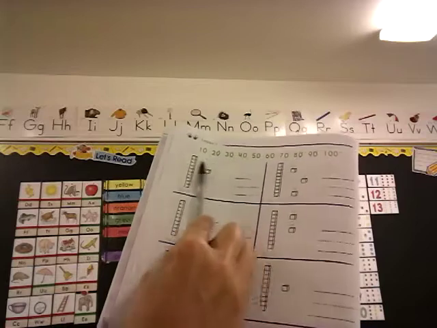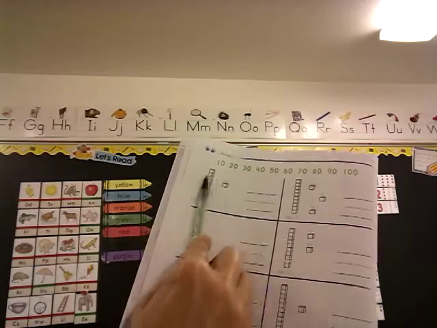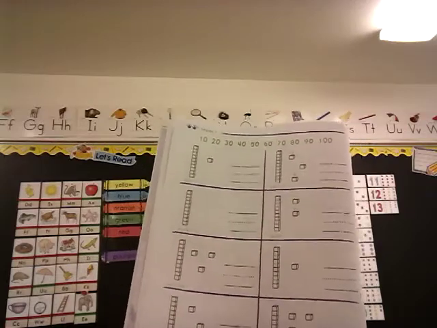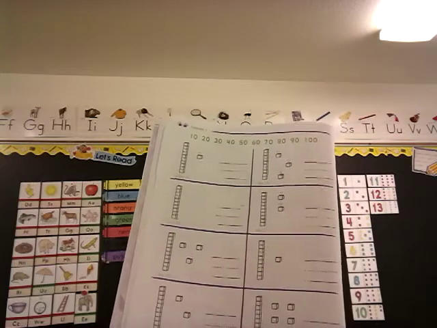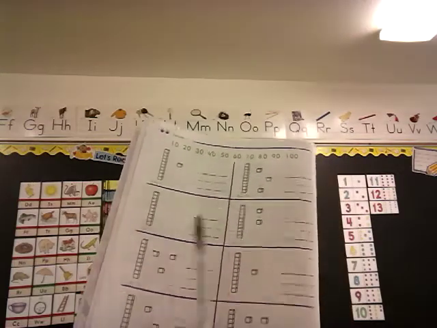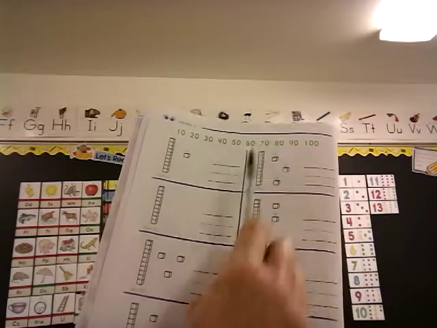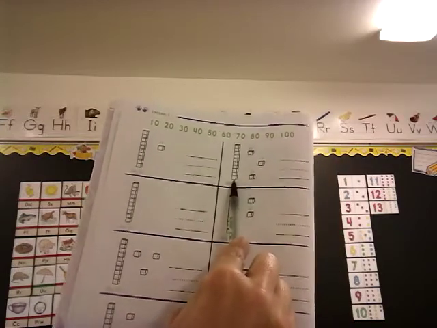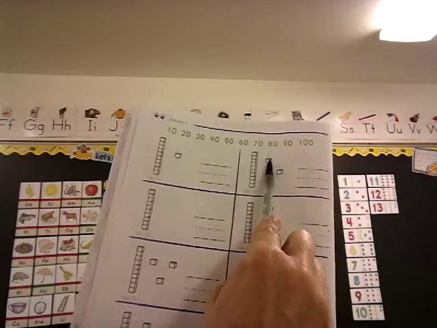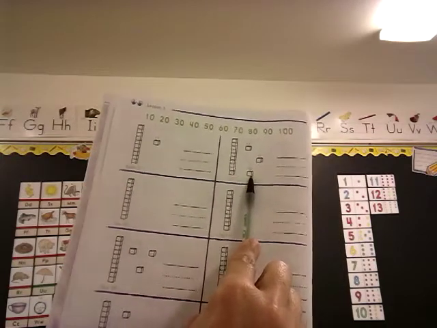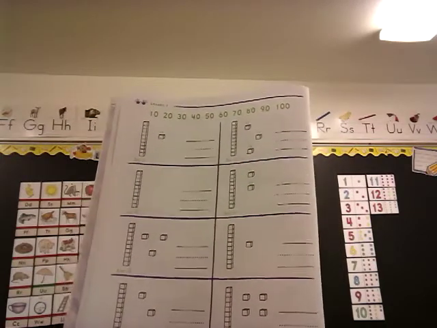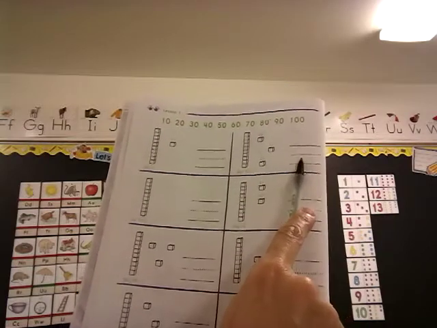What they're wanting to know is how many blocks are there in all here. So how many blocks are here? We know that 10 are in a stack, so we can just go ahead and start with 10, and then we go 11, 12, 13. Did you follow that? Put a 13 in this box.